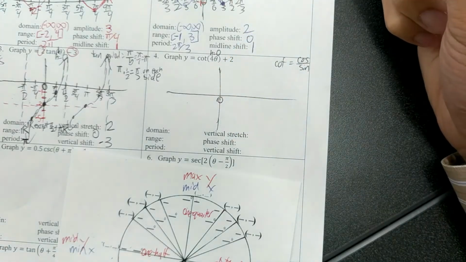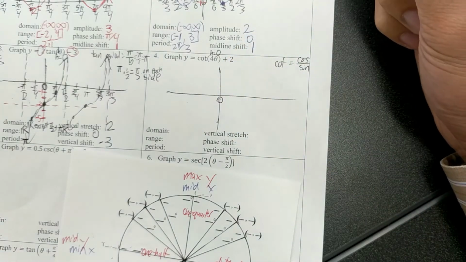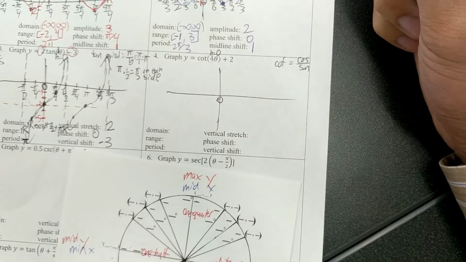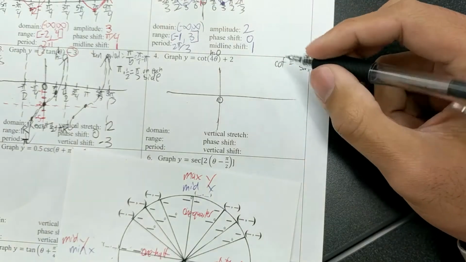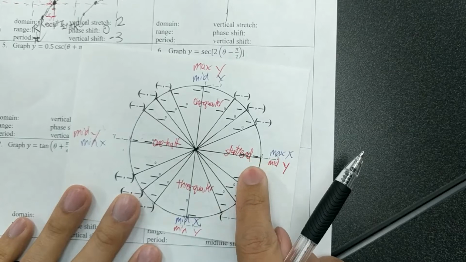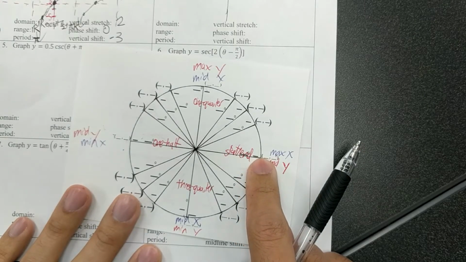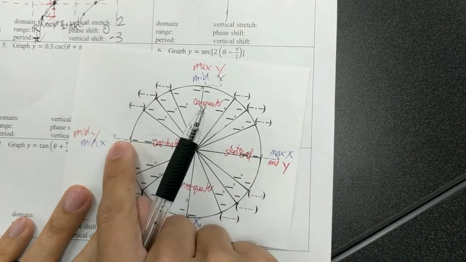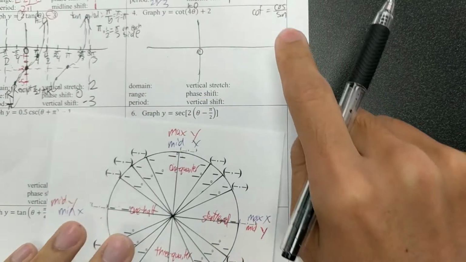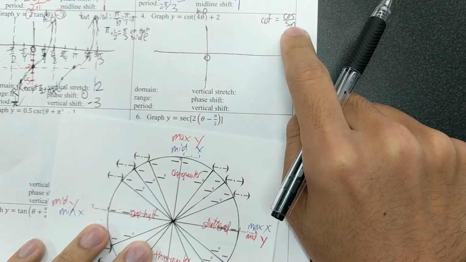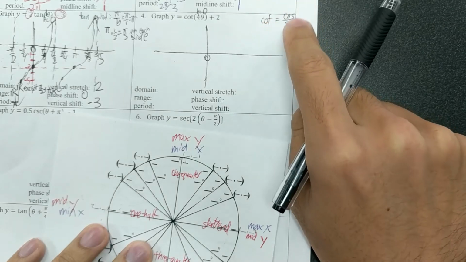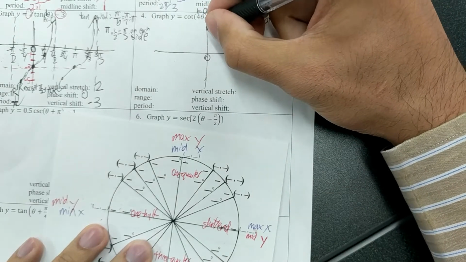It doesn't get shifted. Okay, so what exactly happens at 0? Well, at angle 0, sine is 0 because sine is the y value, which is 0. So with sine being 0, cotangent is dividing by 0, meaning there's a vertical asymptote here.